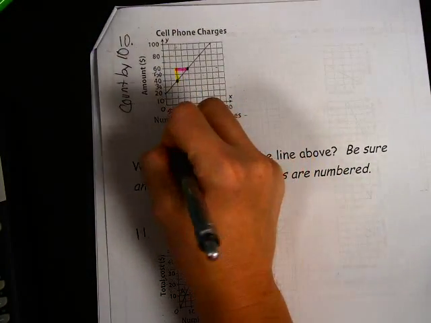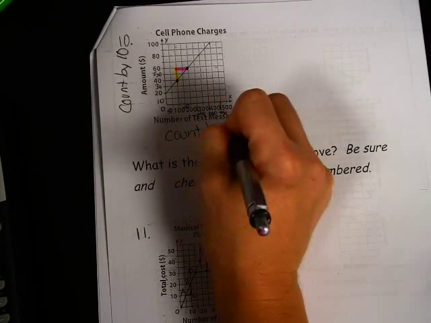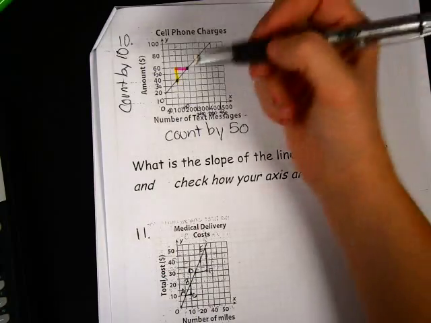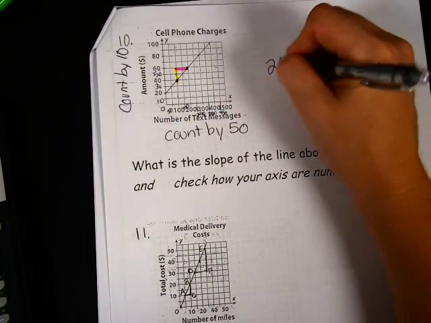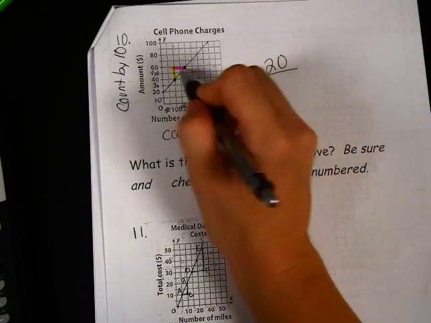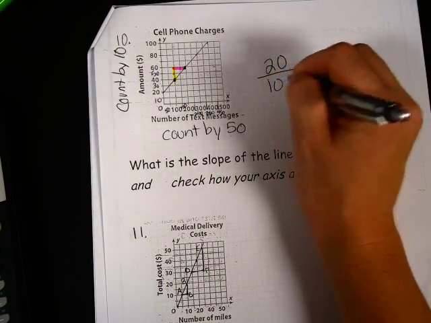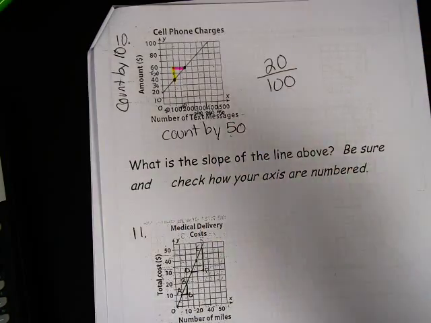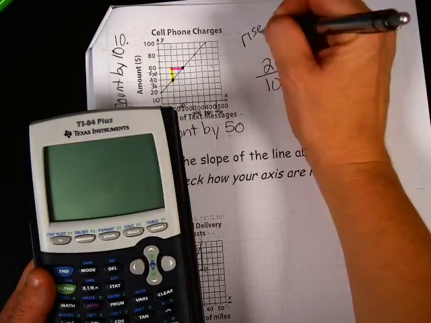And this is count by 50. So I'm going to count 10, 20. So 20 is my rise, and my run, I'm going to count by 50s, 50, 100. So now I have that. That's so far my rise and run.